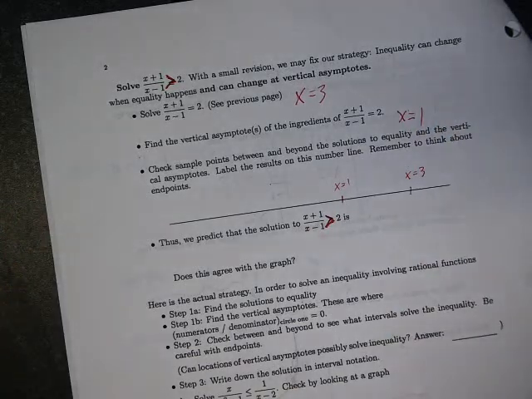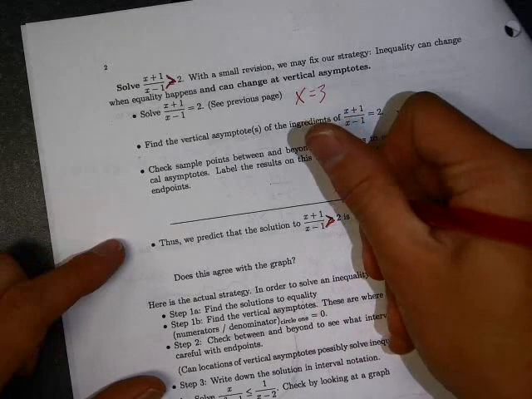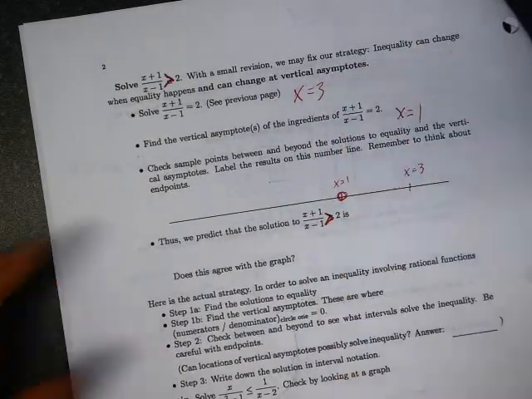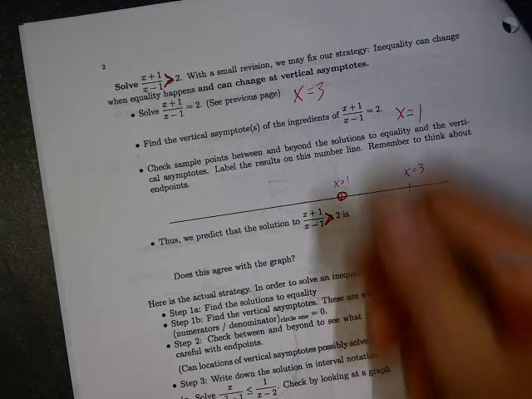Let's decide first whether those points should be included or excluded. Can we even plug x equals 1 into the left-hand side of the inequality? So it can't possibly be in the solution. It's not even in the domain. So x equals 1 has to be excluded, because it's not even in the domain of (x plus 1) divided by (x minus 1).